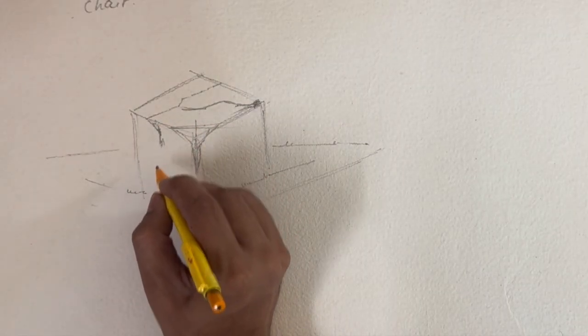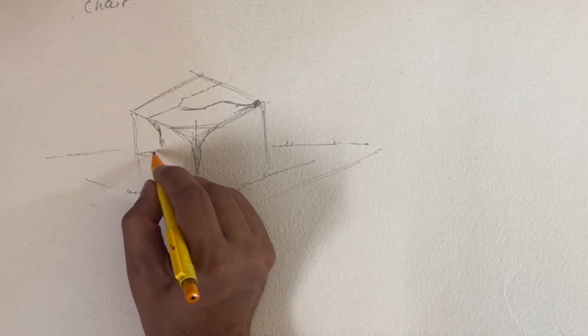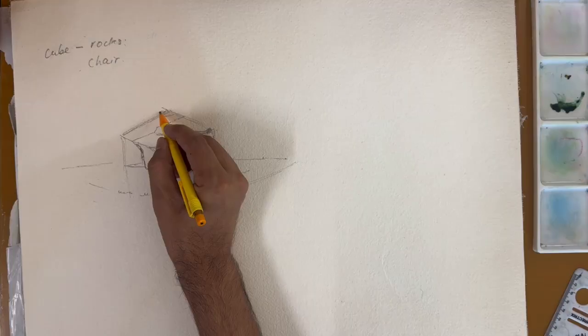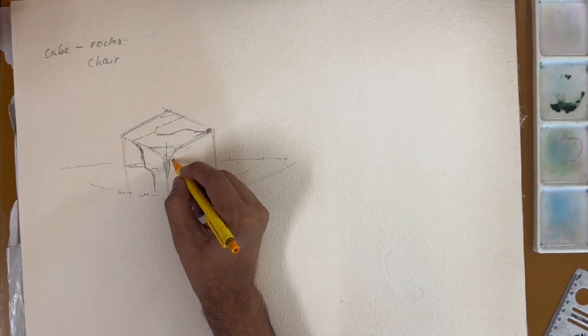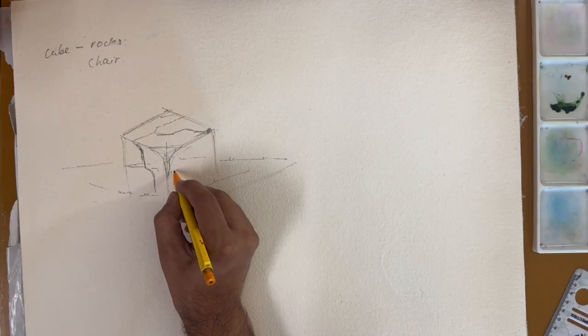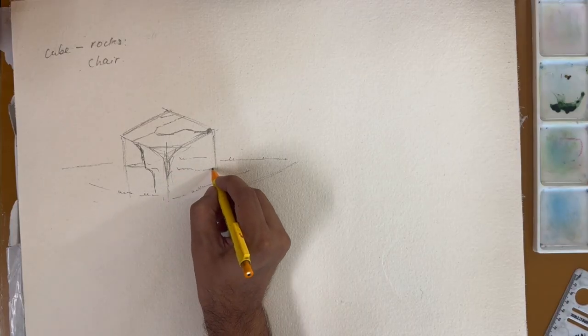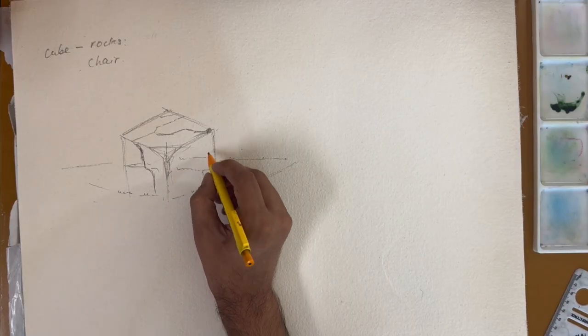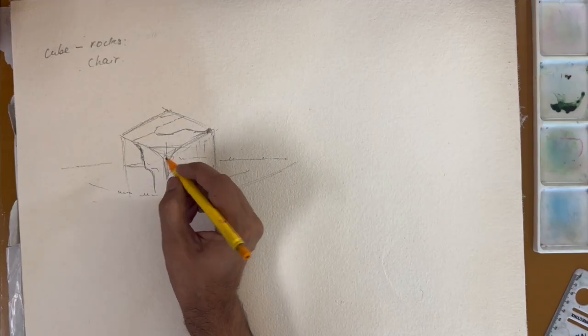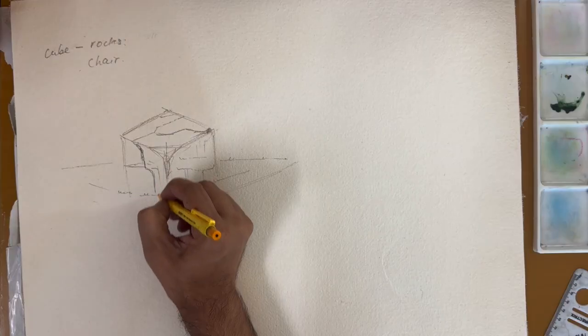This is broken somewhere here, and broken somewhere here too. Then there is a line of crack over here which reflects certain cracks on the rock.